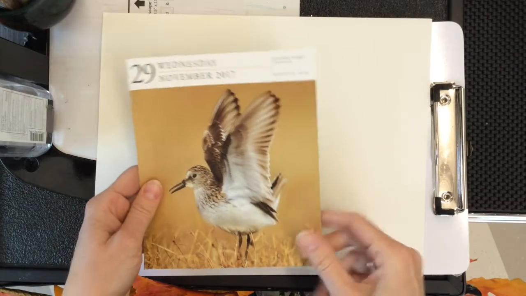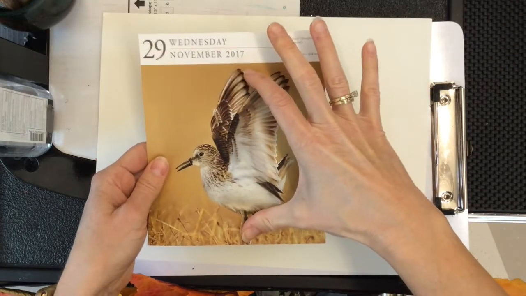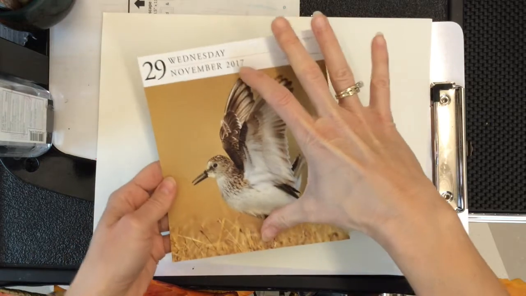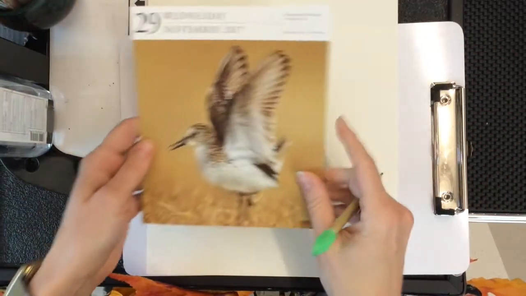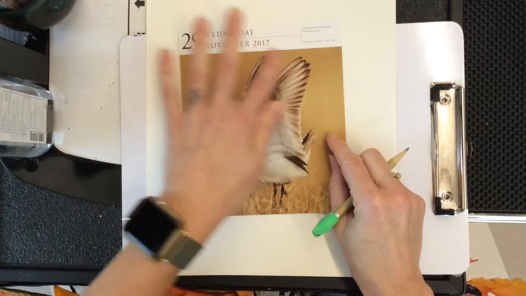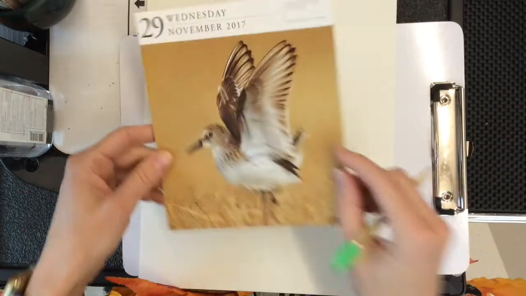All right, so I've made my selection. I'm choosing this bird. Now I need to determine if my bird is taller than it is wide or wider than it is tall. It looks like my bird is taller than it is wide. So I'm going to place my drawing paper tall to match this shape of my bird.